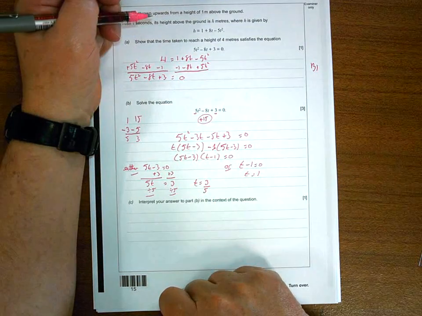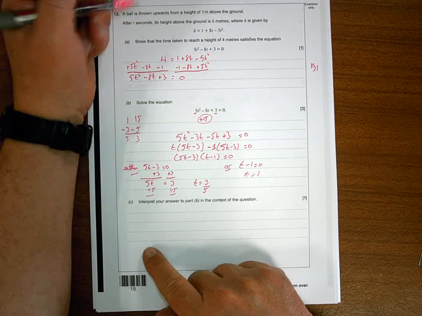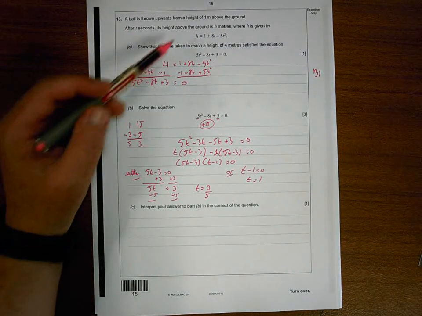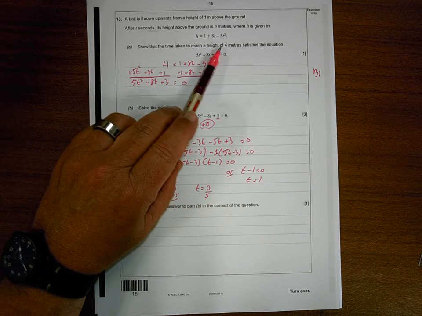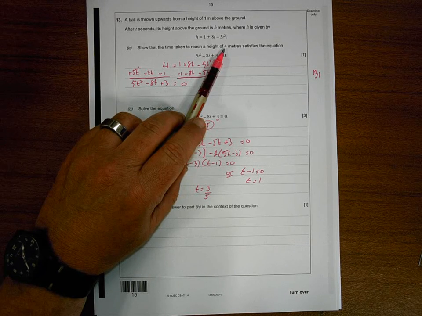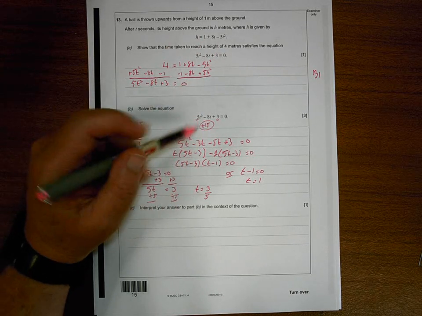And then interpret your answer in the context of the question. Well, in the context of the question, what we've done is we're working to find the time it takes to reach 4 meters. So the ball is thrown upwards.